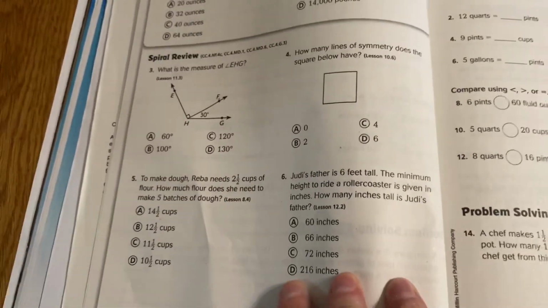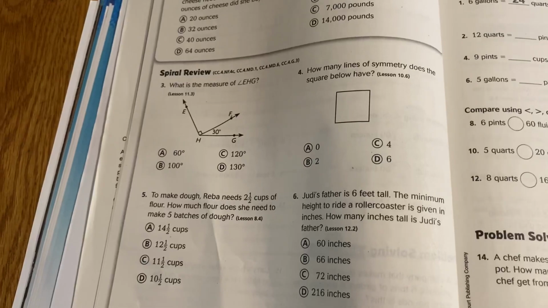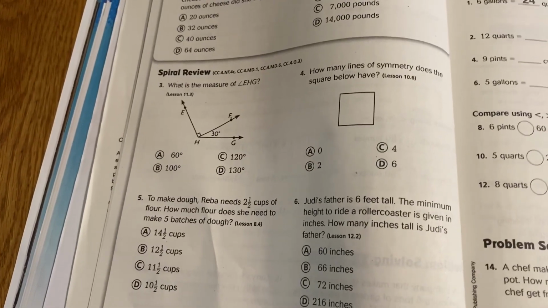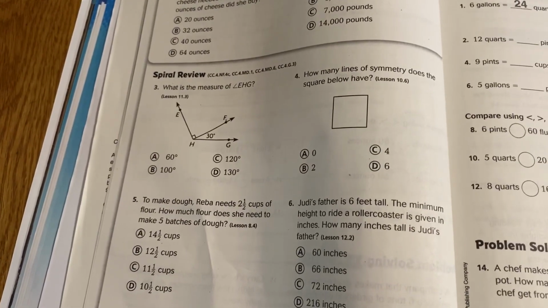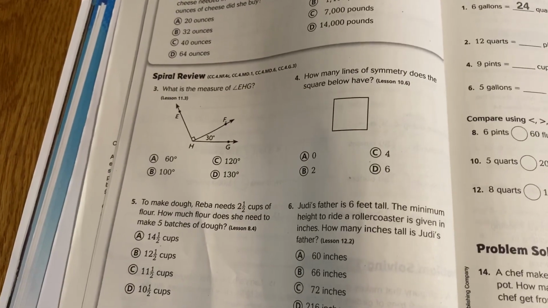And then, as I always like you to do, Blue Group, let's do all the spiral review. And you can just go ahead and leave it in your workbook for now.